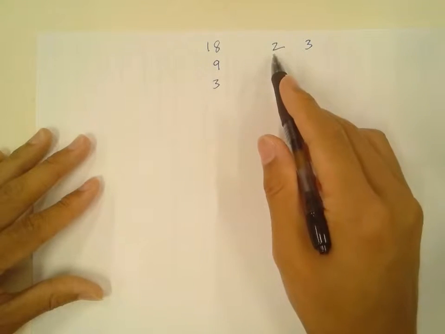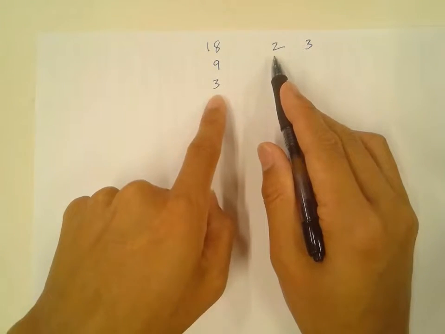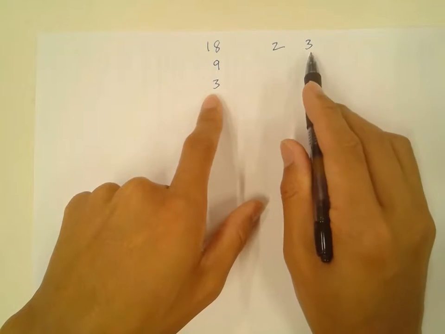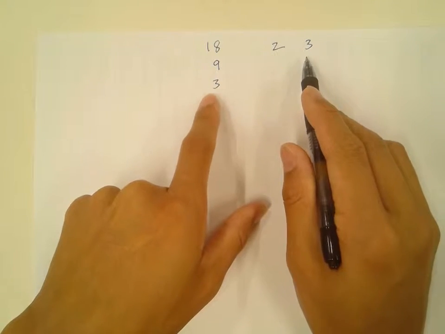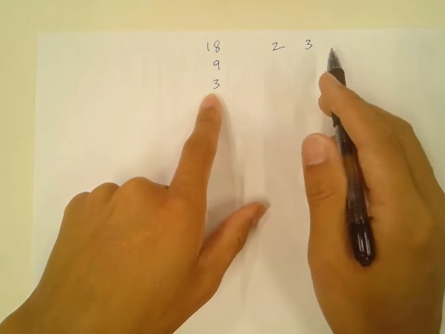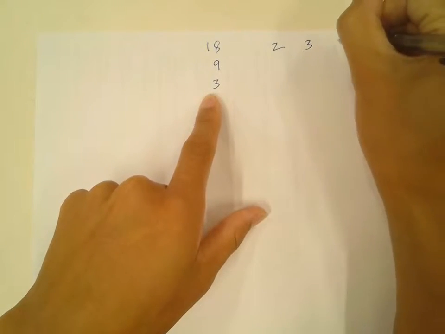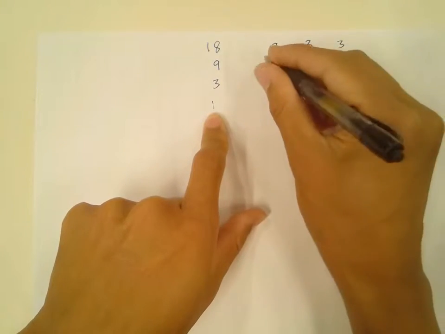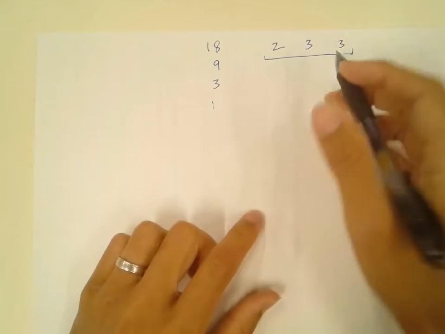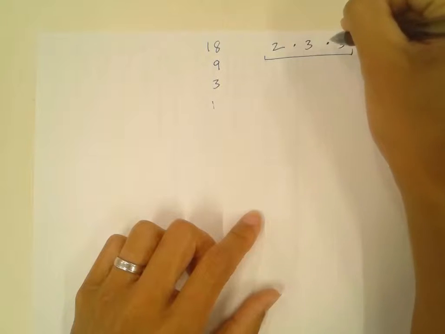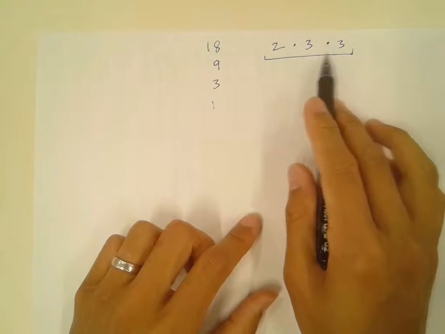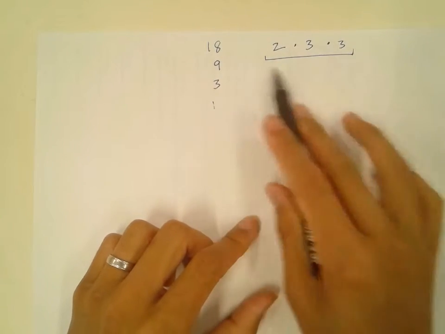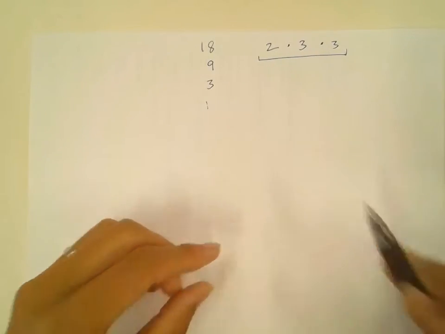And then we would take the 2, which is the lowest prime number, and try to evenly divide it into 3. That's not possible. So then we would try using the next prime number, which is 3, and evenly divide it into 3, which is true. So we would print out the 3, and that leaves us with 1. And we are done with our prime factorization. And you'll notice that if you multiply these 3 numbers together, you get 2 times 3, which is 6. 6 times 3 is 18. And that should be our answer.